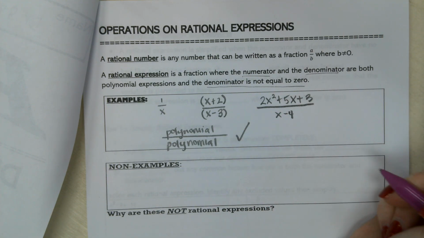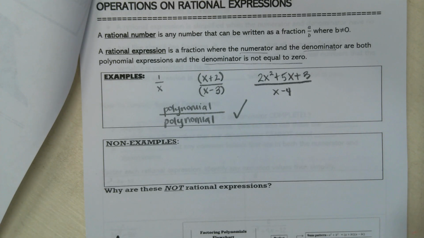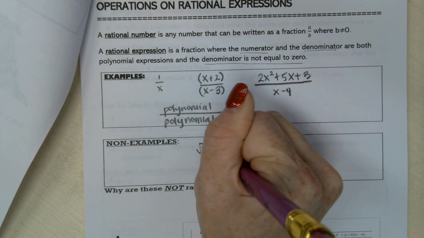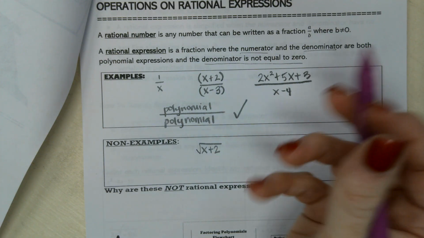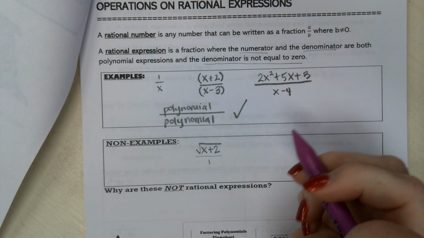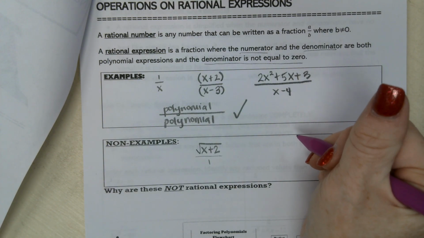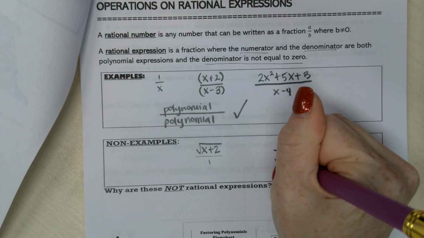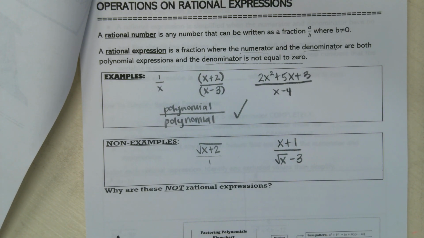Okay? Now, non-examples. What is a rational expression not? It is not the square root of x plus 2. Now, I could write that as a fraction. I could put this over 1, okay? But the problem is the radical. We cannot have radicals here. Along those lines, if I have something like x plus 1 over the square root of x minus 3, that's a problem.